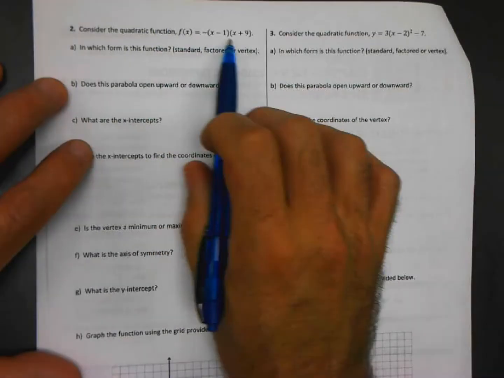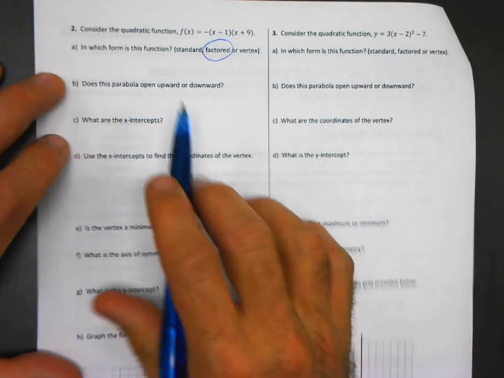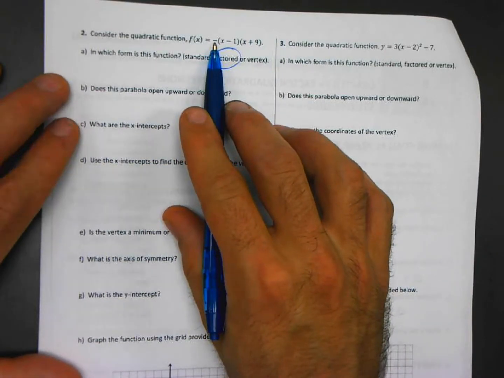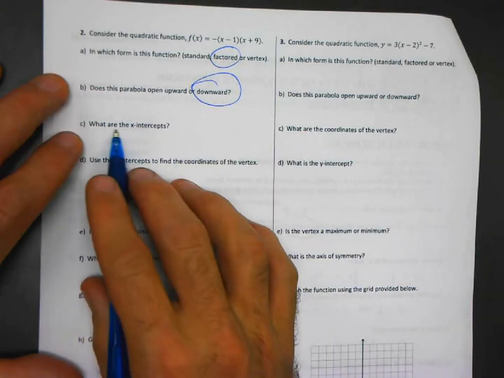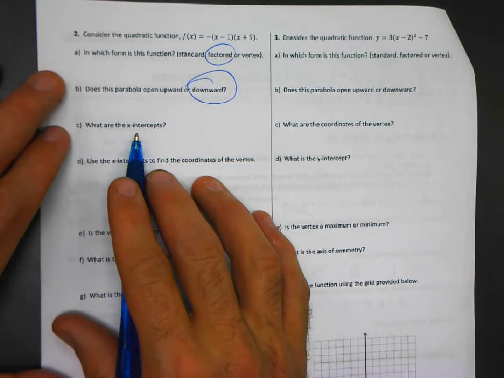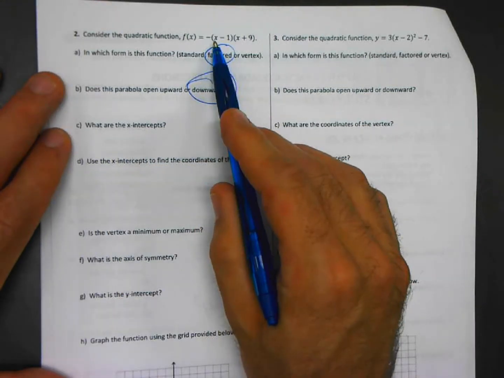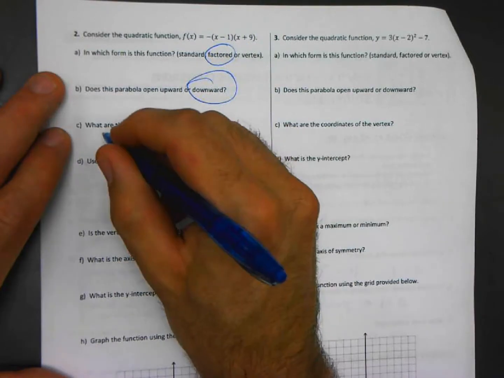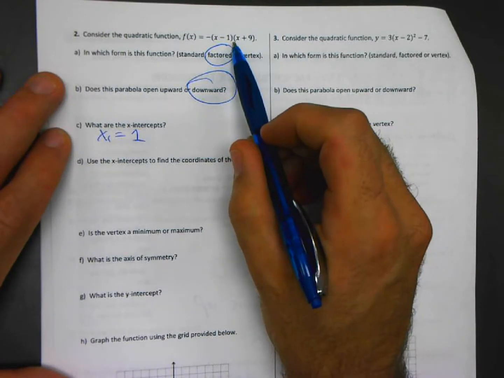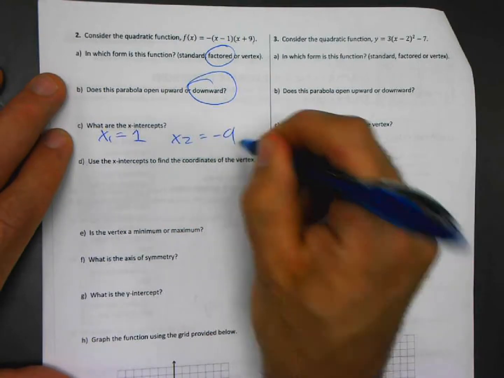Okay, looking at this quadratic right here, we see two brackets, so we know it's in factored form. Does it open up or down? Well, there's a negative sign here. That's where our a value goes, so it's opening down. What are the x-intercepts? The x-intercepts are whatever number for x would make each individual bracket 0. So I notice if I put 1 in here, 1 minus 1 is 0. So the first x-intercept I see is going to be at positive 1. The other one, negative 9 plus 9 makes 0, so the other one is negative 9.